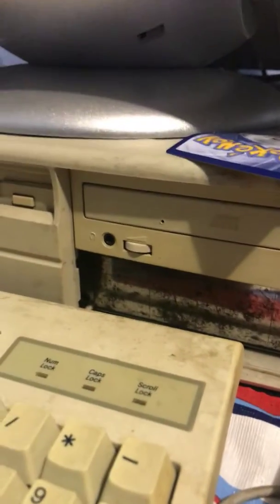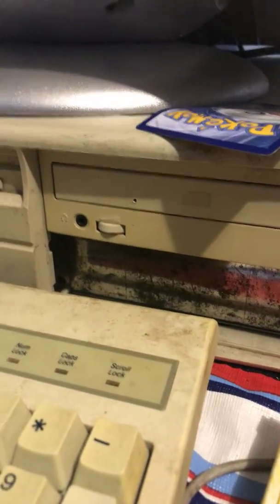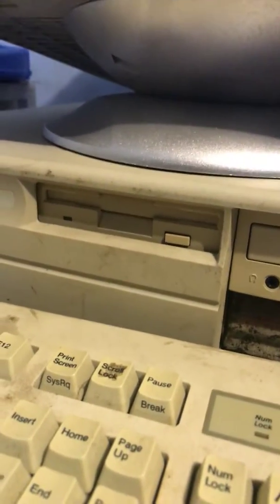But this computer has, very good for the time, a compact disk drive with volume and headphone controls, and a 3.5-inch floppy drive.